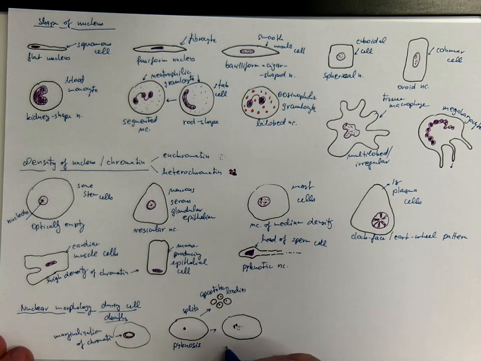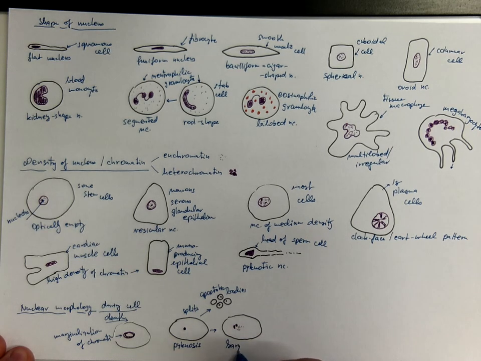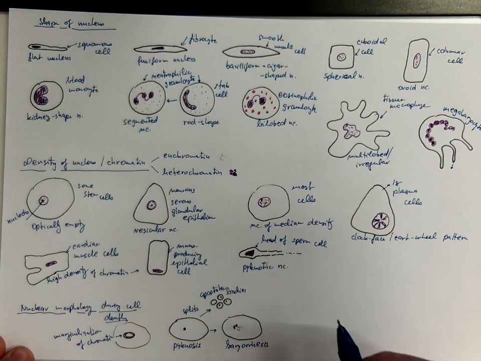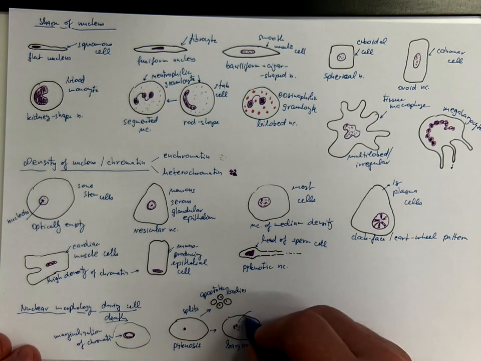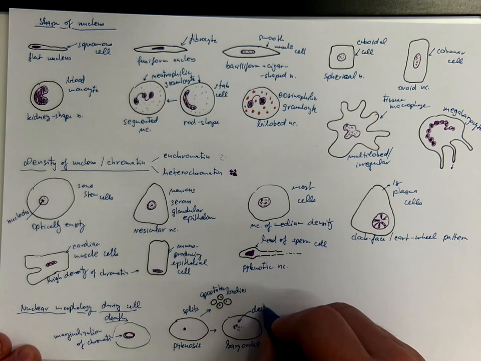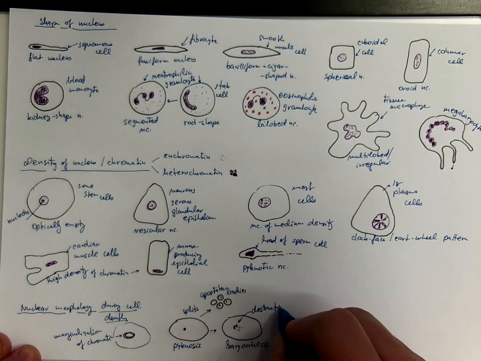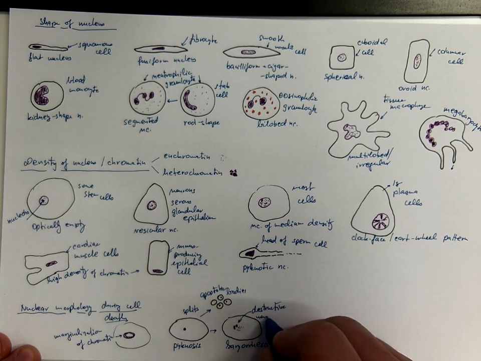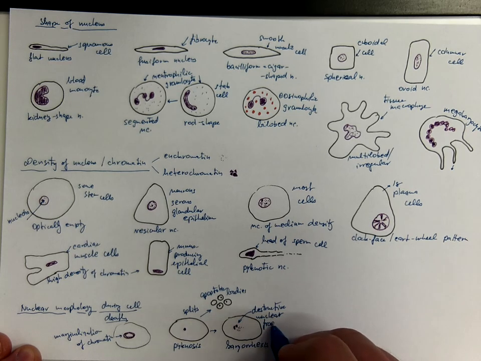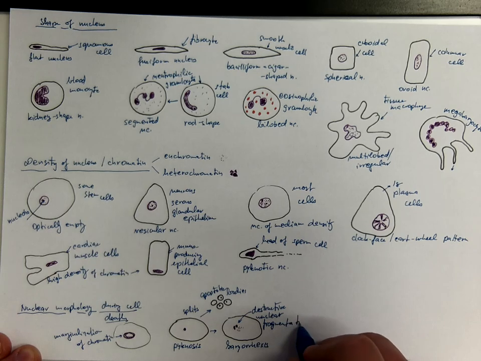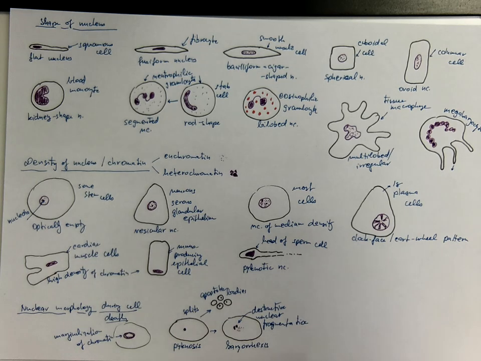This is called karyorrhexis, and you can see the destructive nuclear fragmentation, and the nuclear membrane ruptures.